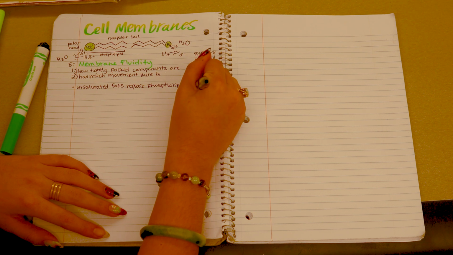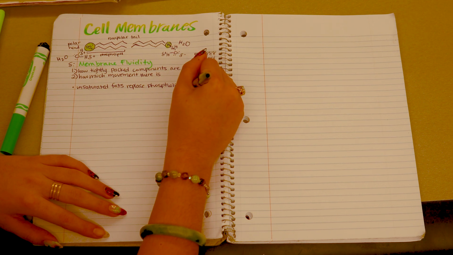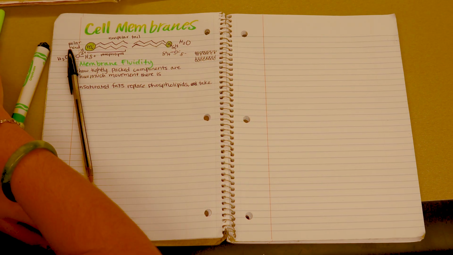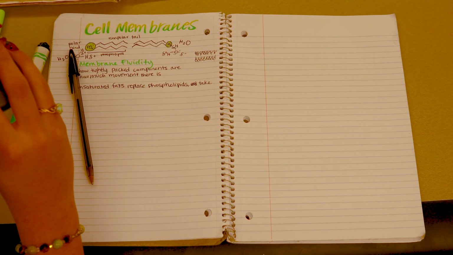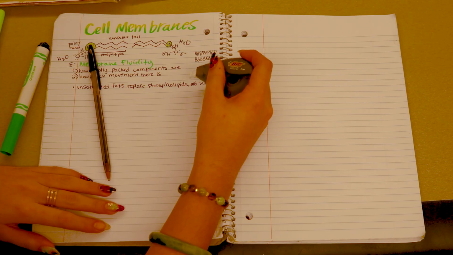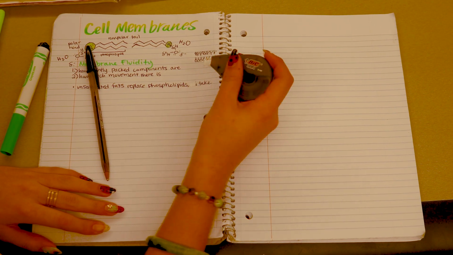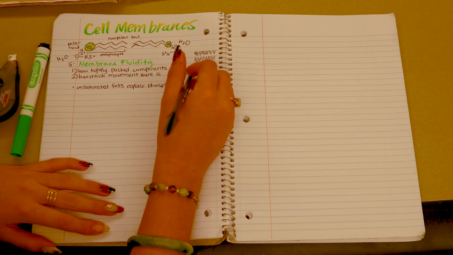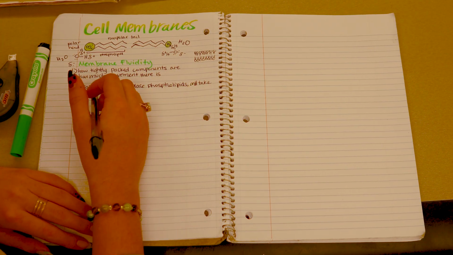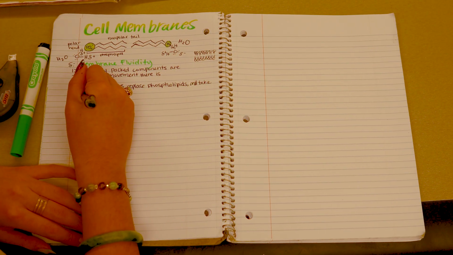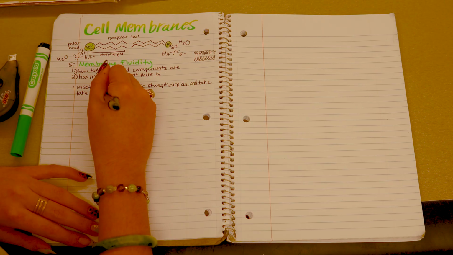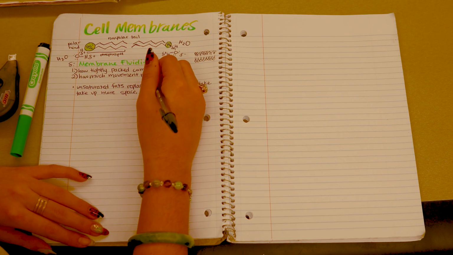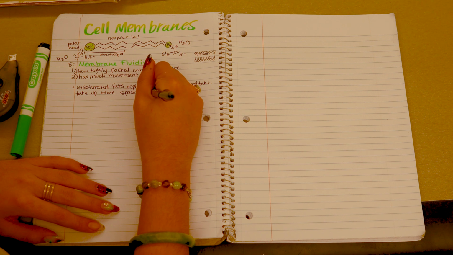Which take up more space. Well, I wouldn't say which. I'll say and take up more space, because the phospholipids take up less space, so you can cram more of them in there, but then it's crammed. So I'll say and. That was not a very good whiteout job. That's okay. And take up more space, which increases fluidity.